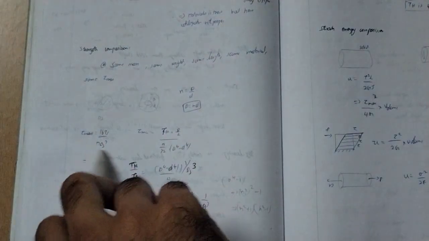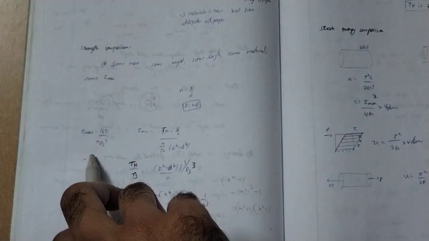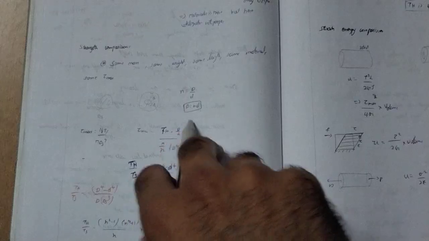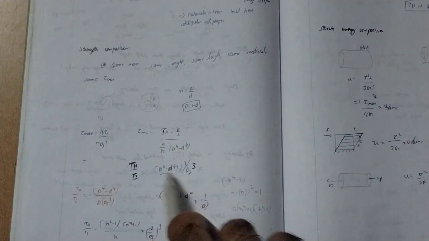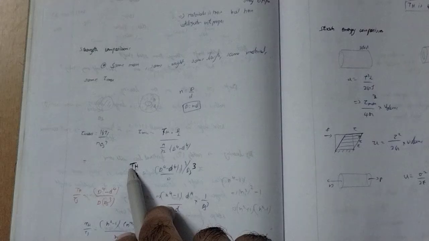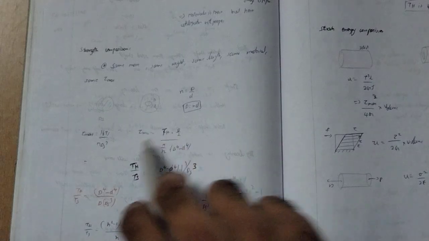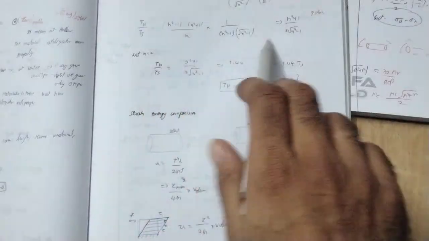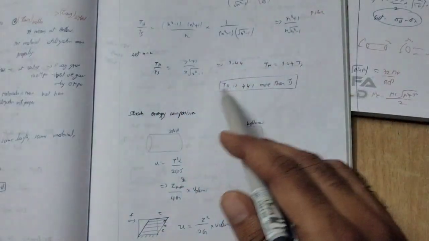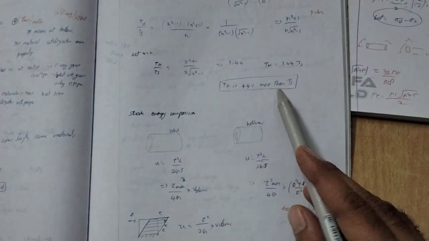So you can see this is tau max and 16 D divided by pi d. Okay, whenever you do the integration, it means the torque transmitted in the hollow shaft divided by the torque transmitted in the solid shaft. While you are doing this, what will come as the final answer? Okay, so hollow shaft transmits 44% more than the solid shaft.